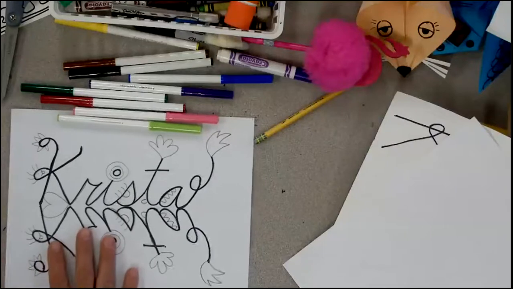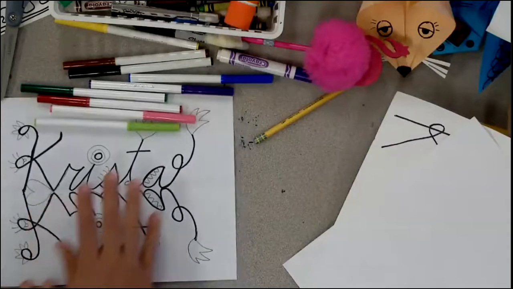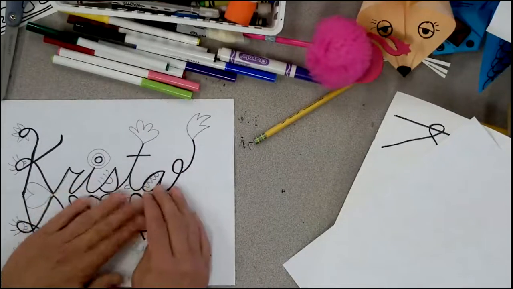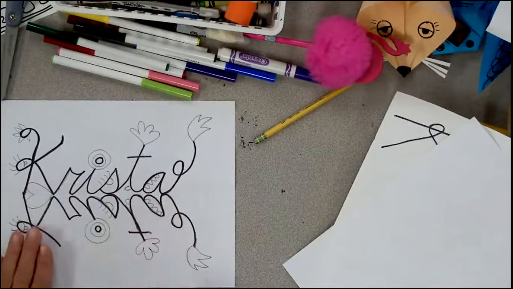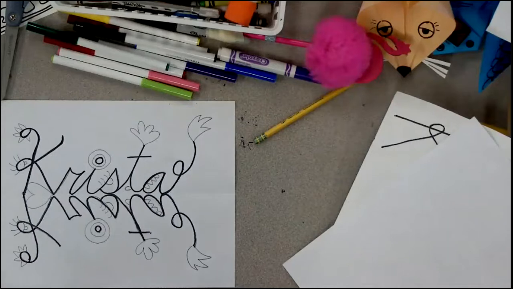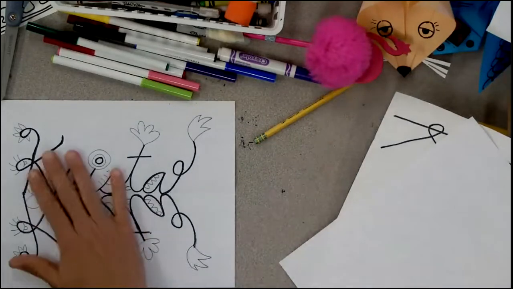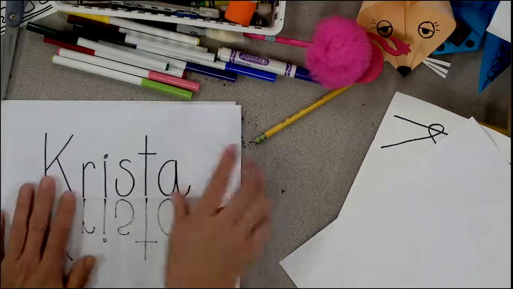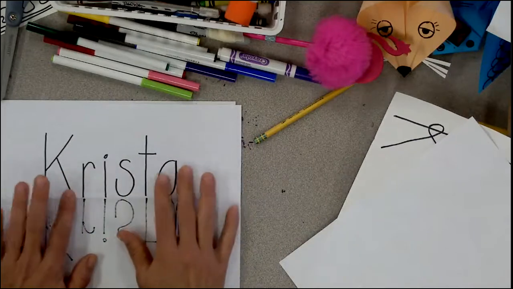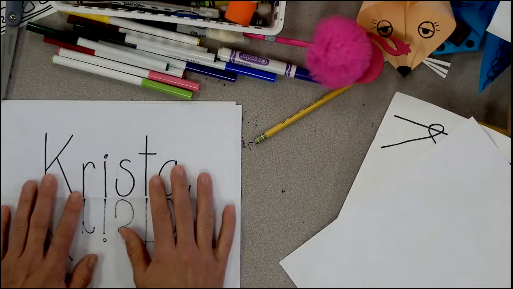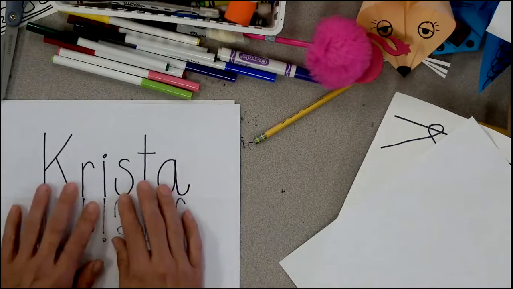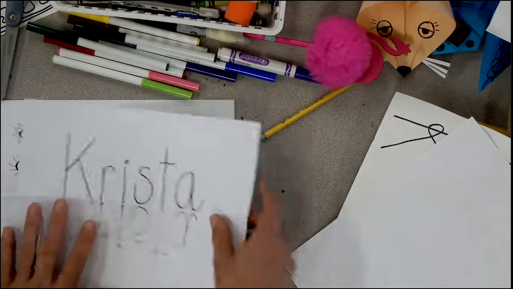So you can see here, I have my name written out, and you can see where we're going to get started. I wrote my name here in cursive, which you can do. And here I wrote my name in just printing, which you can do too.